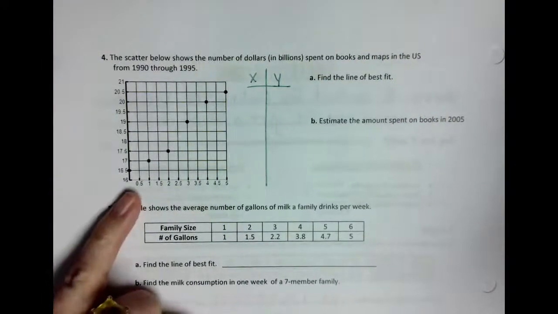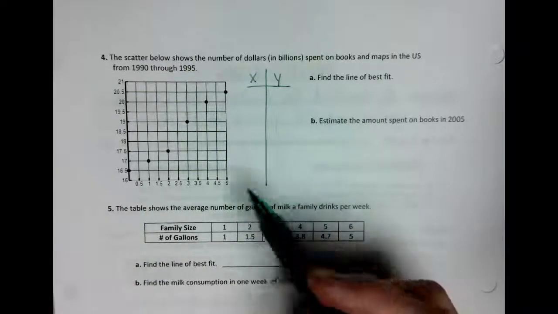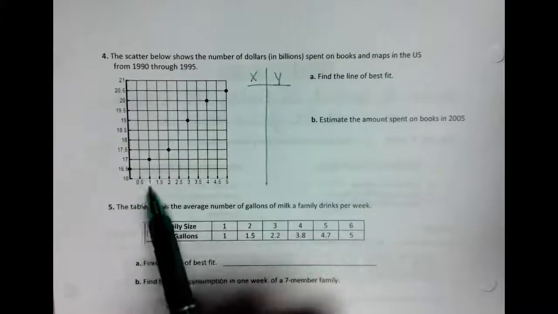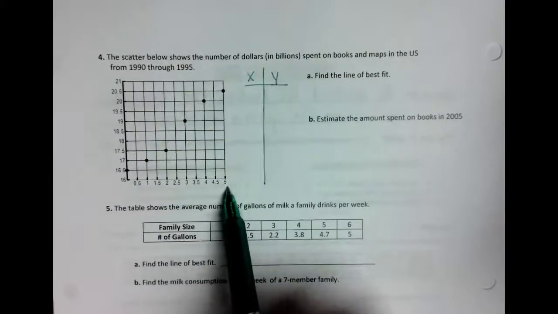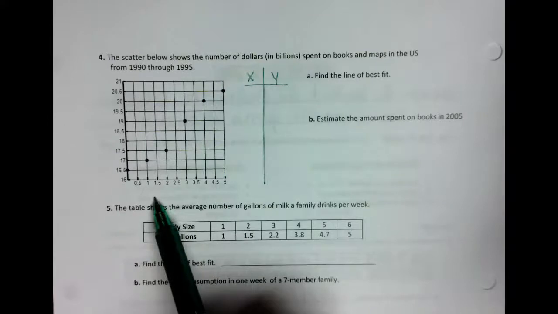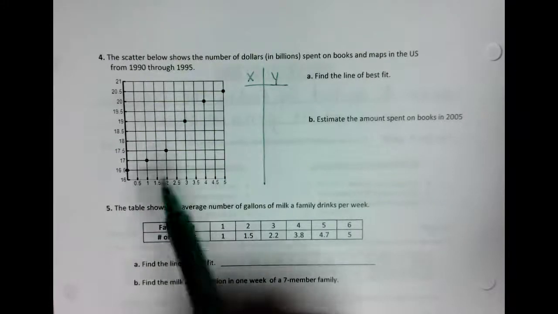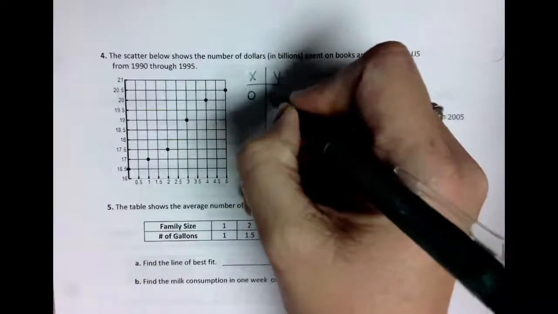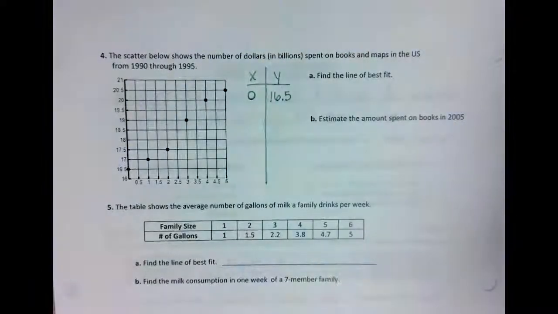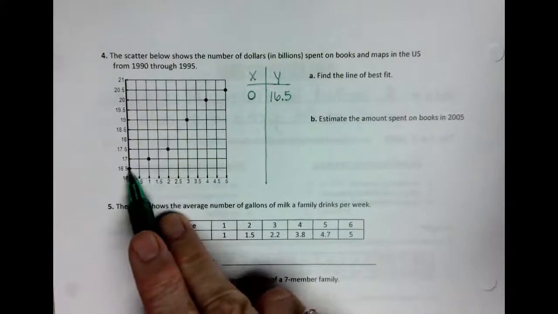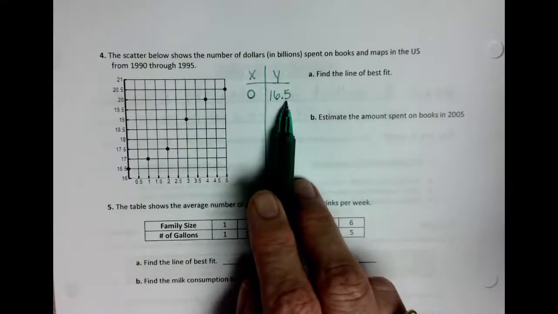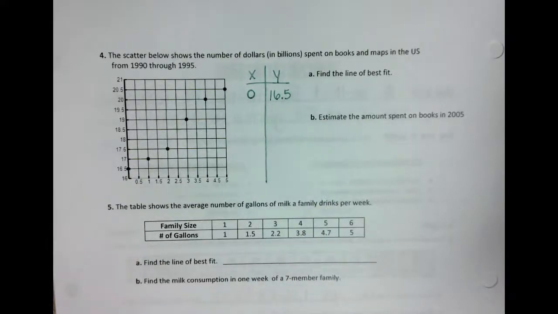Okay, now this is from 1990. But they've already converted the years, so we don't have to turn it back to 1990, 1991, 1992, that kind of thing. My first point is (0, 16.5). I'm getting that from that point right there, just reading what it says. So that means in 1990, there were $16.5 billion spent on books and maps in the U.S.